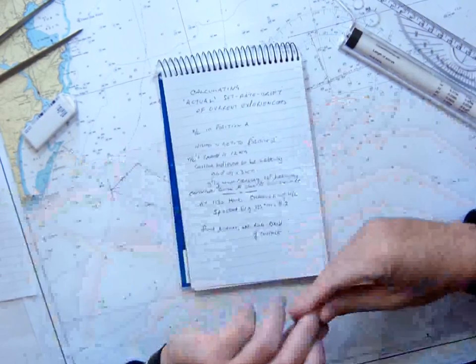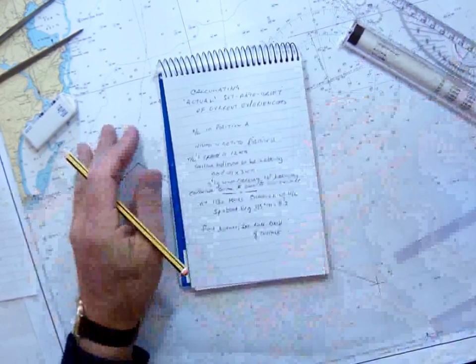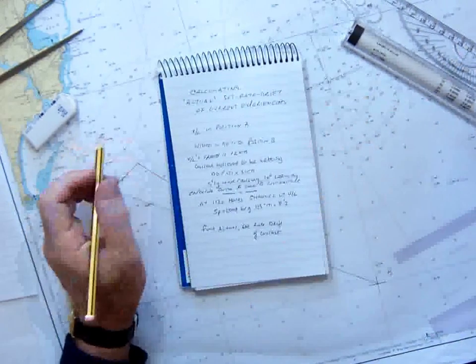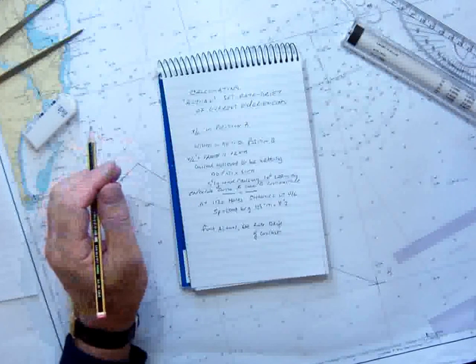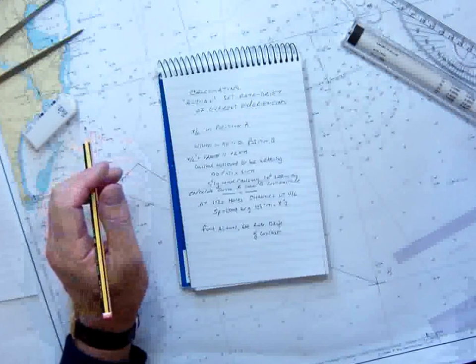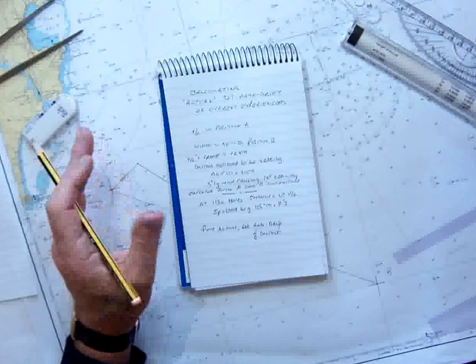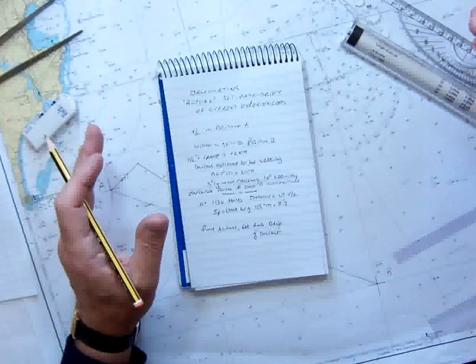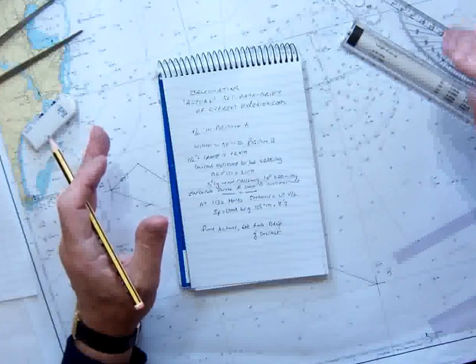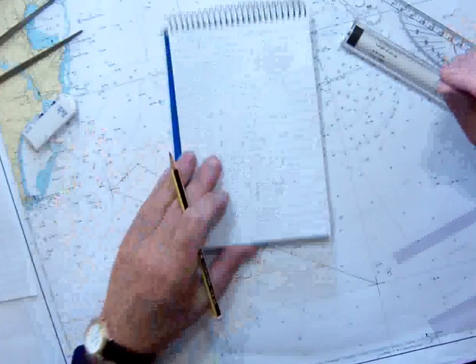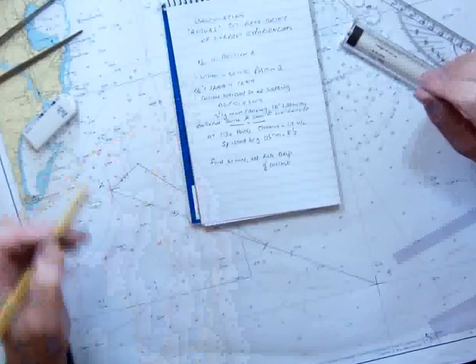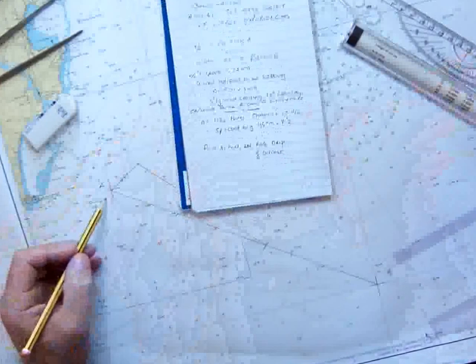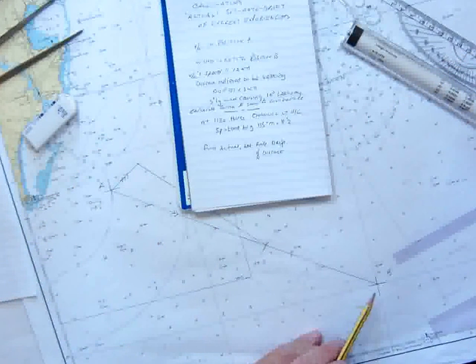What we're going to look at now is a problem where you're asked to calculate the actual set rate and drift of current that the vessel experiences over a set period of time. So let's have a look at typically information you're given and how we go about sorting this out. We're told here that we have a vessel in position A, which is here on the chart, and that we wish to get to position B.